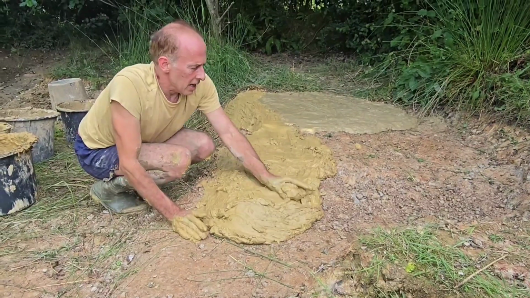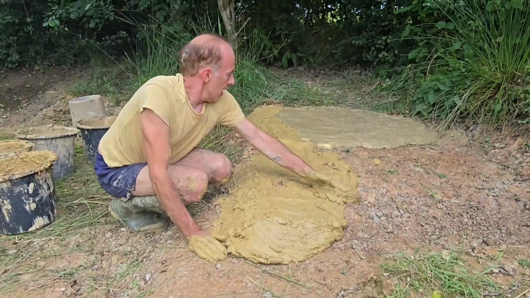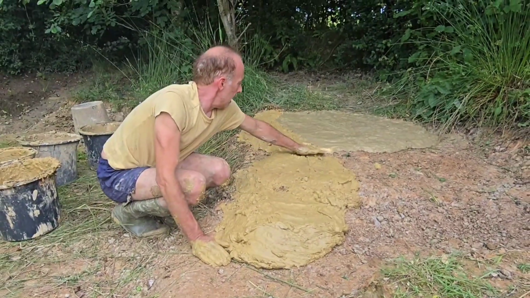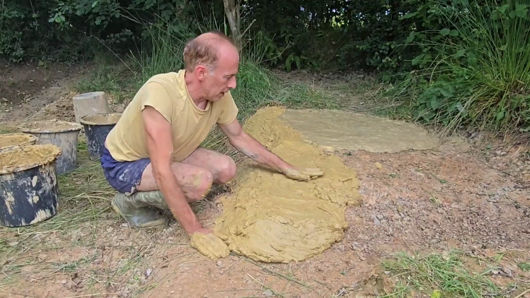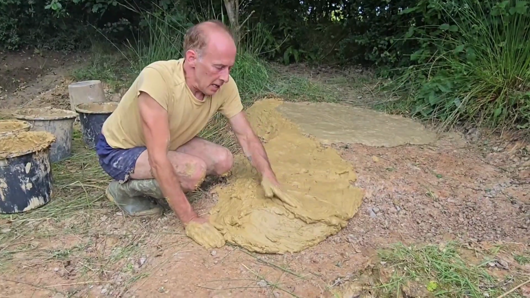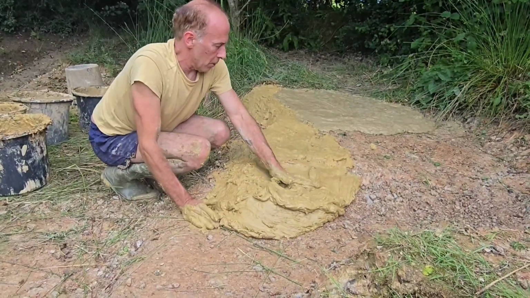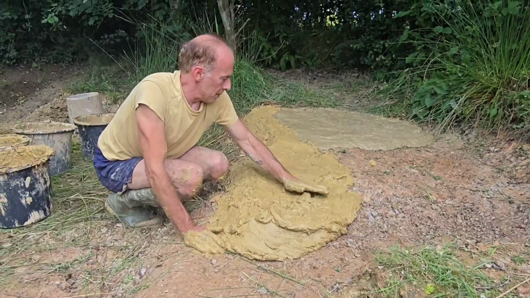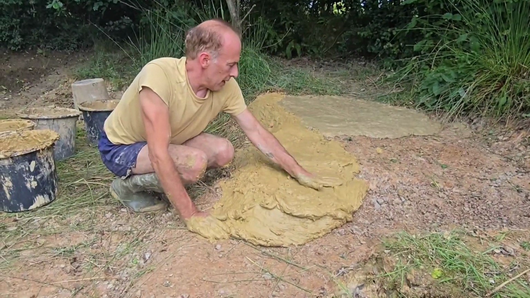and smooth that off, bash out air pockets, as if you were making a concrete path or something, and smooth that down like so. So it's all a nice kind of flowing slope, just a bit more down there, and a bit more up there perhaps. Yeah, that's nice.